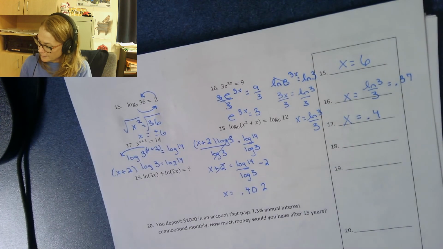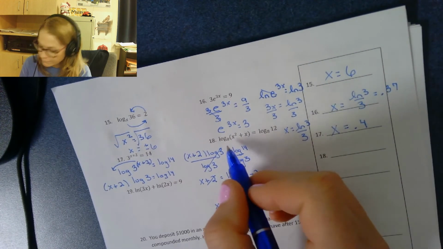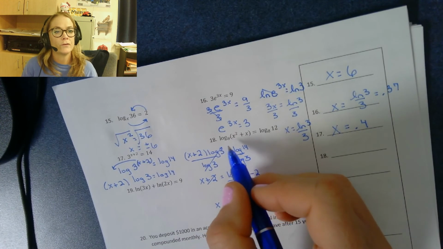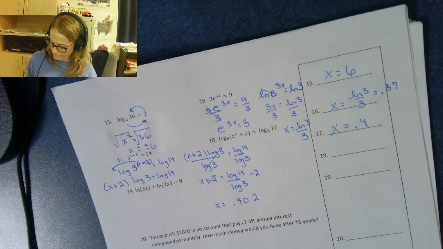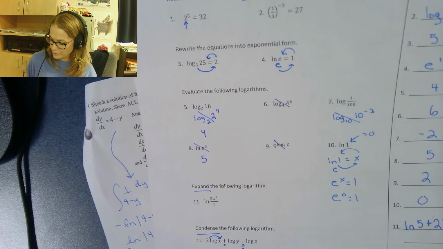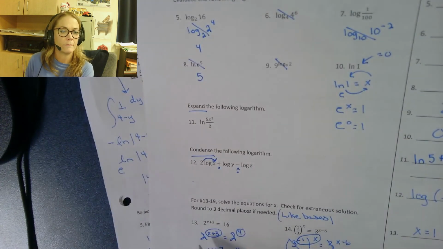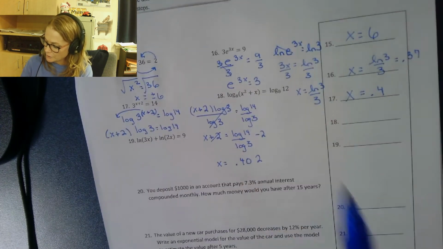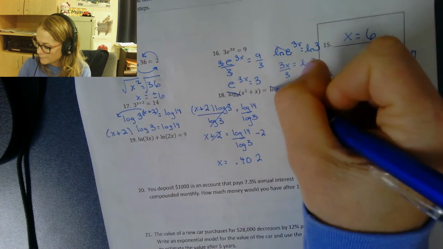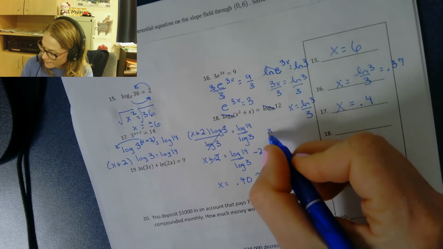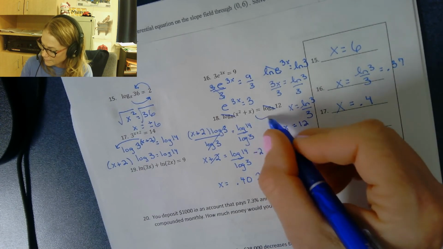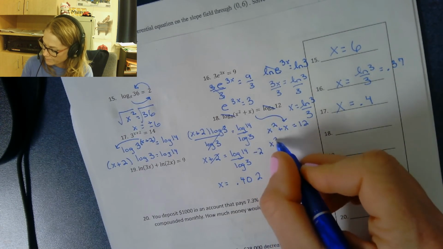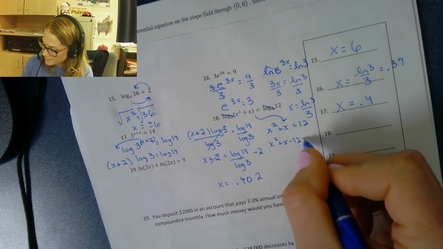Number 18, so just focusing in here. This is a strategy where if I have a log on both sides, it's like when you have the same base on both sides, how you can just ignore the base. Same thing as if you have the same log on both sides, we can just ignore it. So I'm going to ignore this log, and then just solve for the exponential. So x squared plus x equals 12. That's solving right here. This is a quadratic, so set it equal to 0.